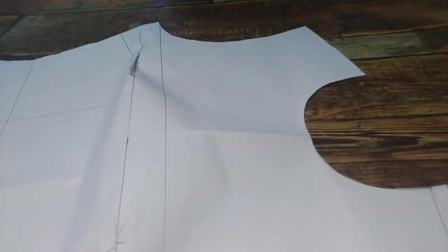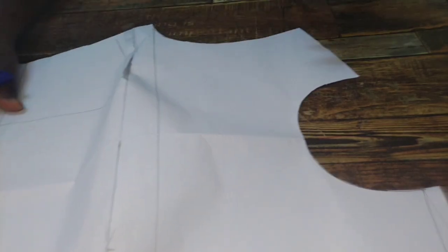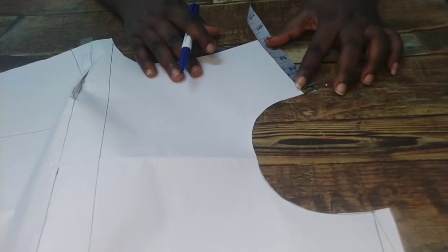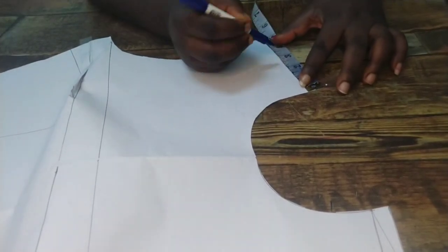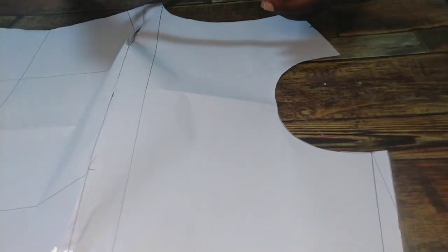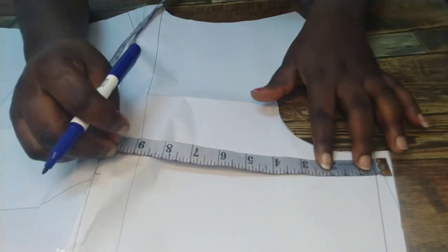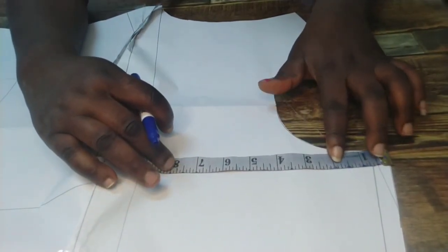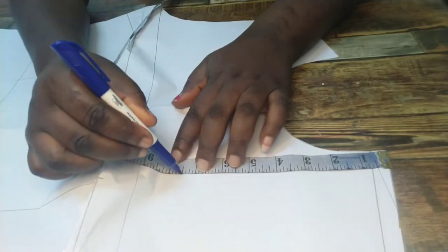So I'm going to use my marker now so that you can see it. I don't want you to be confused. So from this waist, this is the neckline. I hope you can see from this neck, I'm going to mark 3 inches. You can see this is 3 inches that I mark. So from this neckline, from this place, then I will mark 7.5 inches. You can see what I'm doing.